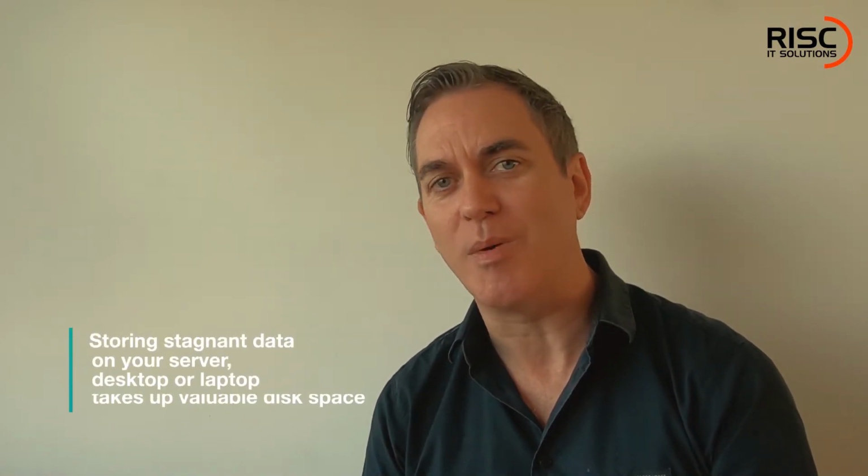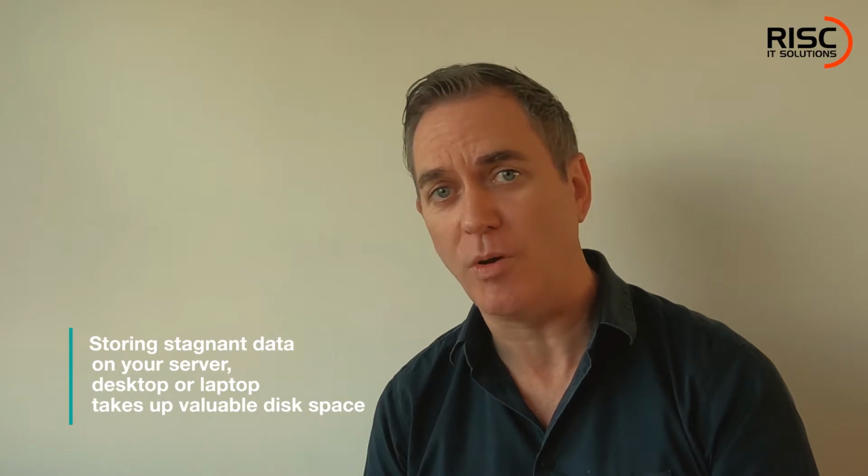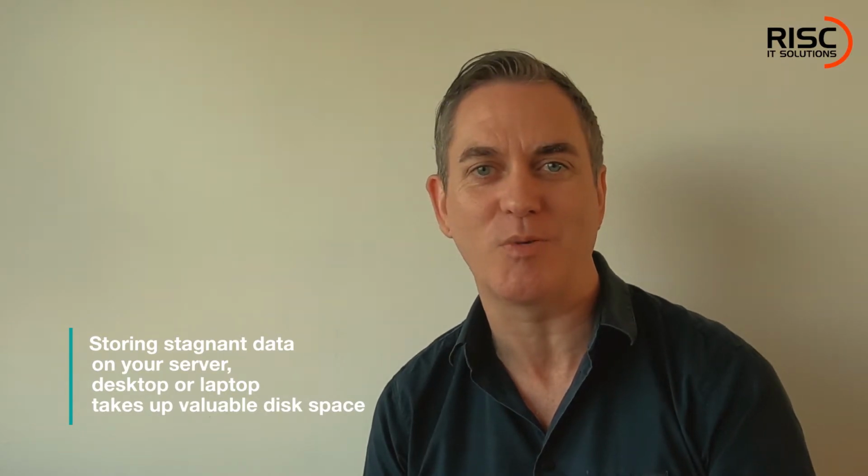Now, the simple fact is that storing stagnant but important data on your server or local machine takes up valuable storage space. Archiving these files into the cloud dramatically frees up storage space, so it makes it more effective. It will also save you money in the long term, as you won't need to buy a new server disk array or internal disks when they reach capacity.